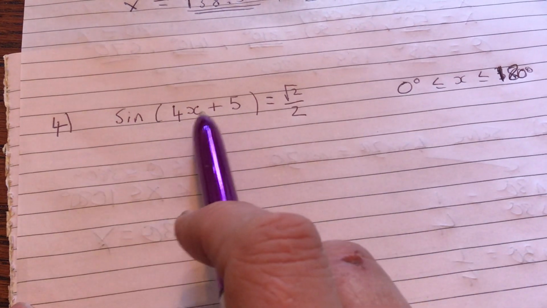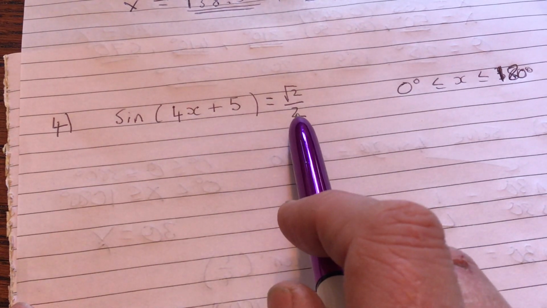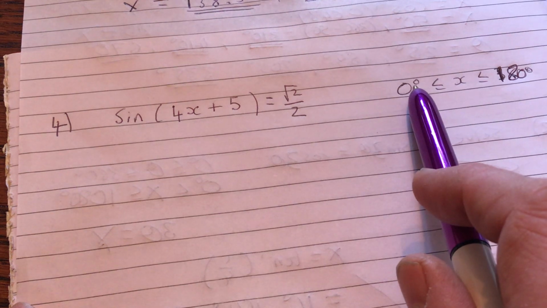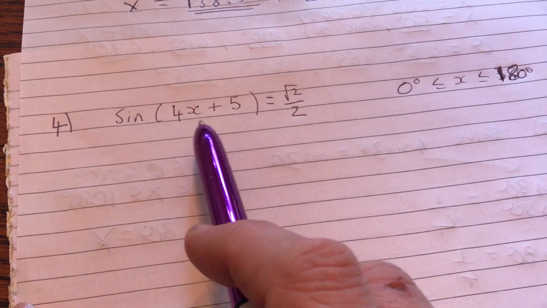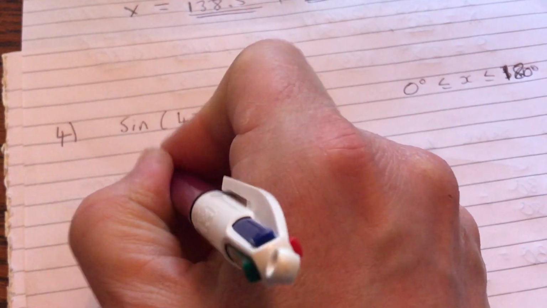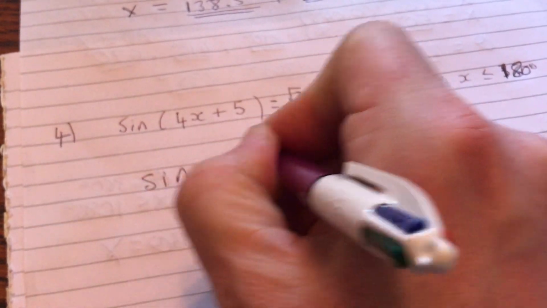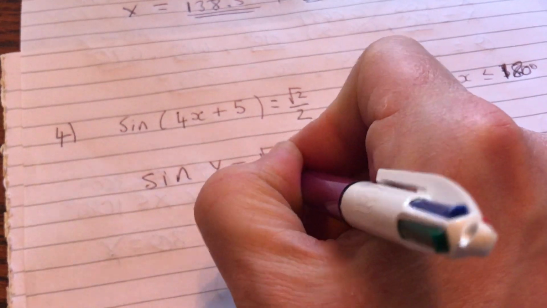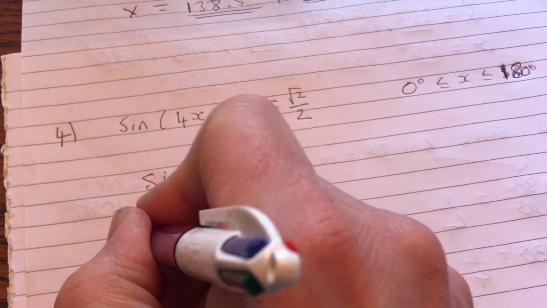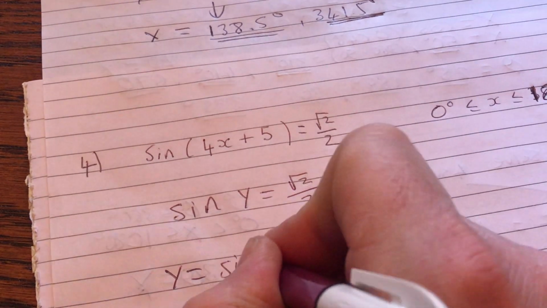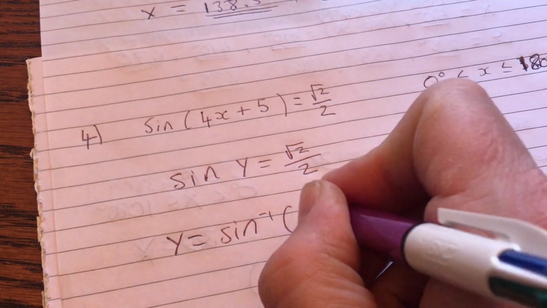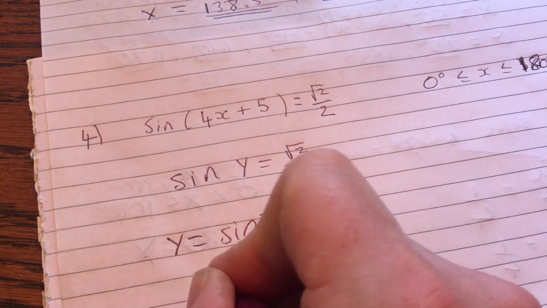We've got sine of 4x plus 5 equals root 2 over 2, and we want x between 0 and 180. Well, let's solve the equation sine y equals root 2 over 2 and see what we get. Remember, y is going to be the inverse or the arc sine of root 2 over 2.